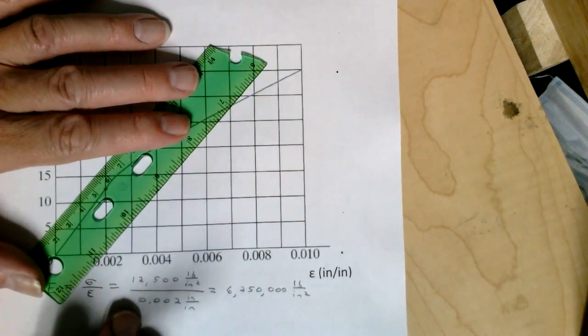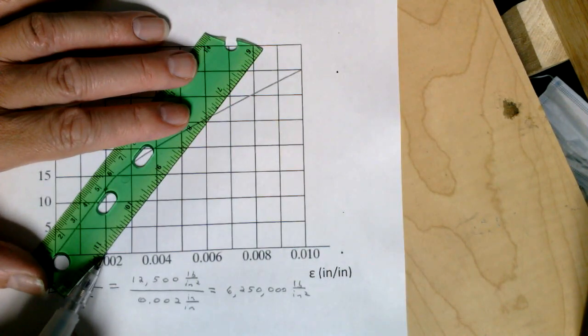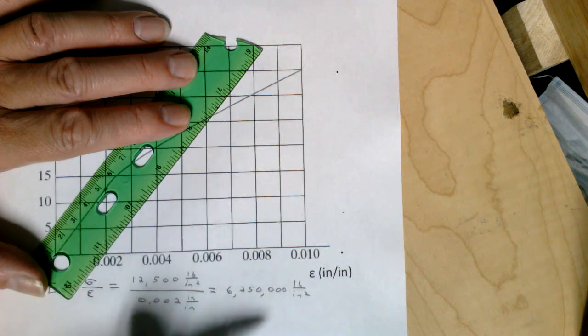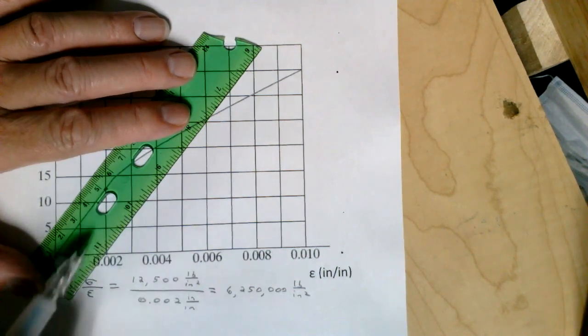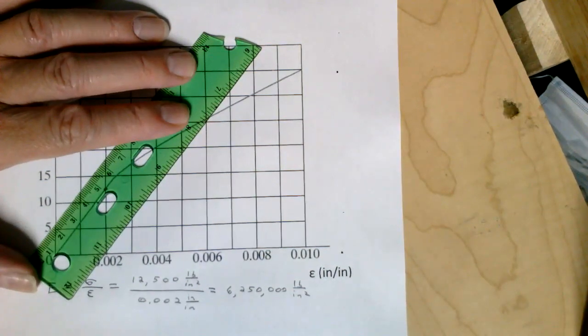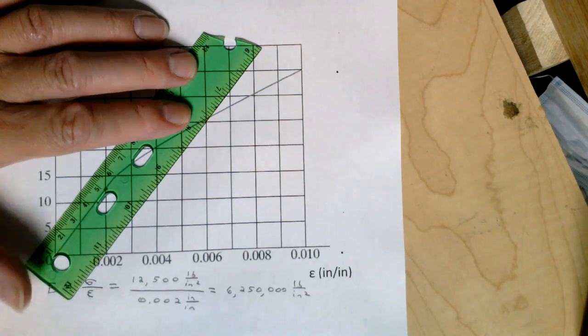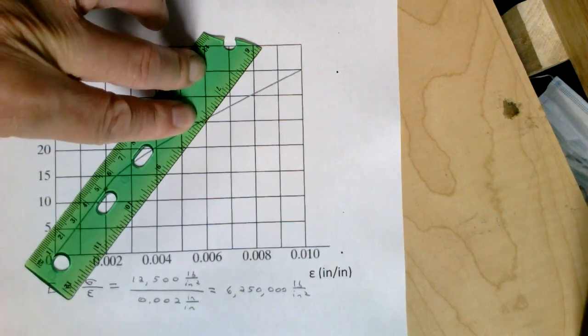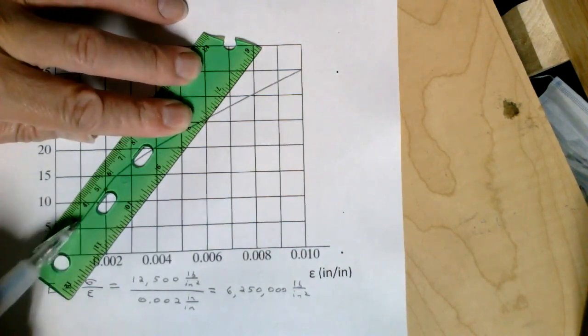Sometimes it's difficult to do this real accurately, but it looks like that's probably pretty close.